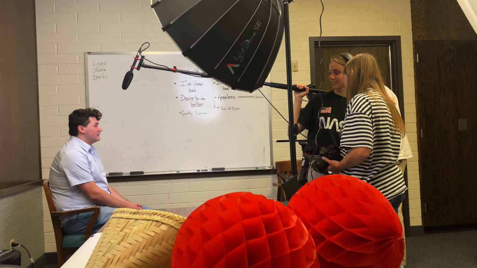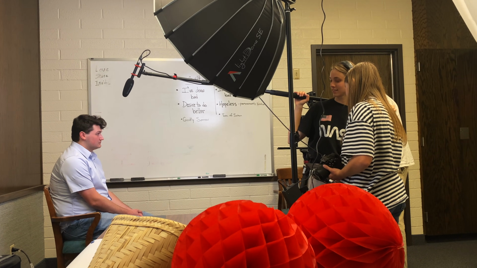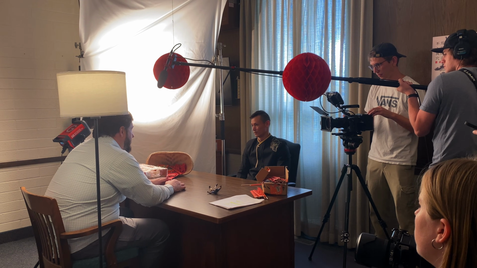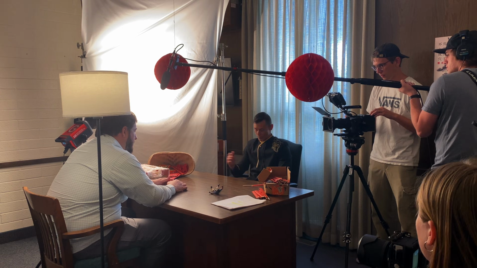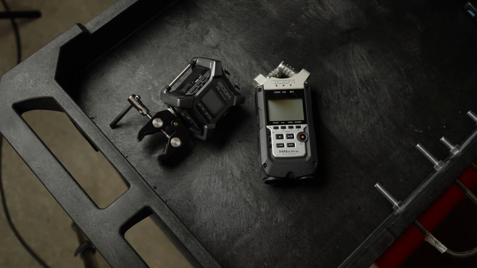It was a night and day comparison to the weak, distant audio I was getting from the camera's built-in microphone and what I was getting out of my field recorder. You see, a field recorder is a device specifically designed for high-quality audio recording. Unlike a camera's built-in audio system, a field recorder has better preamps, more control over audio levels, and higher quality recording formats like 24 and 32-bit.